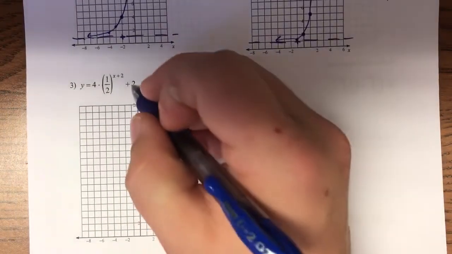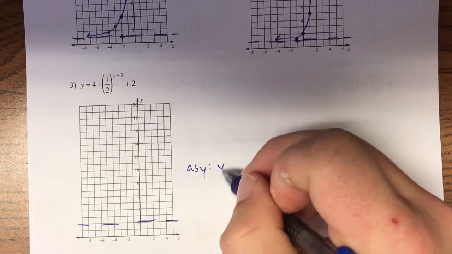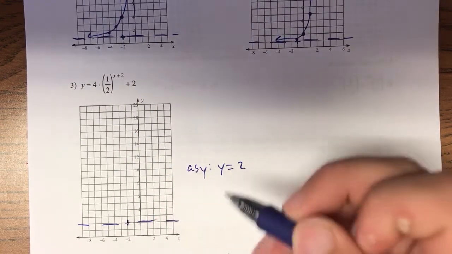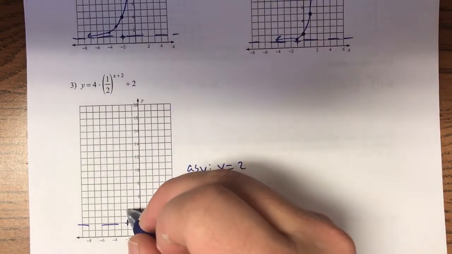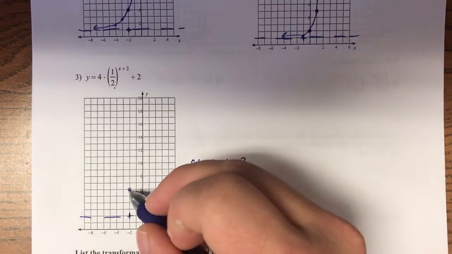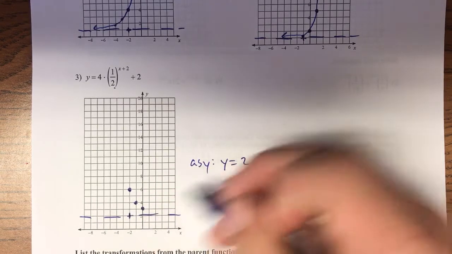Number 3, we're going up 2. So there's the asymptote, y equals 2. We're going left 2, 1, 2, there's the reference point. We're starting at 4, so 1, 2, 3, 4, and then this one, our rate is a half, which is a decay, so we're going to cut in half every time. This is 4, next one's 2, next one's 1, there's the y-intercept, 0, 3.